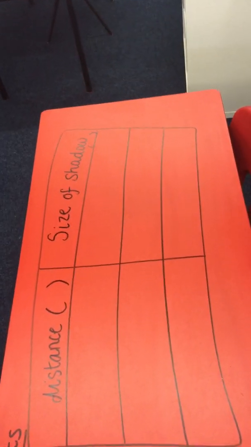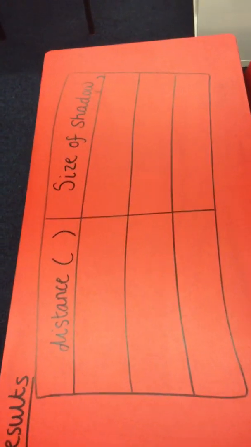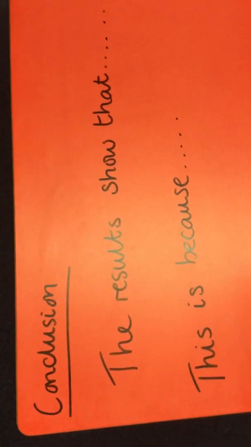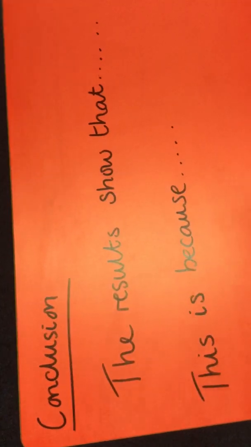Okay, so once you've done that and you've put your table together and you've done your experiment, we need something else. Come over here, glamorous assistants. We need our conclusion, okay? So we need to say what the results show. The results show that what increases, what decreases or increases. We need to say why. This is because, why do you think that is?